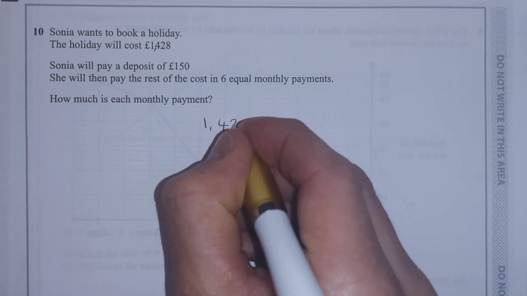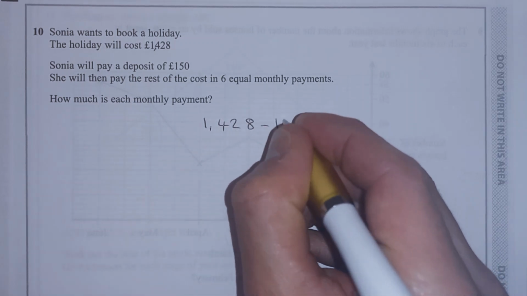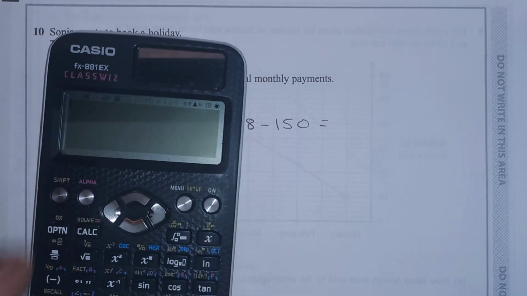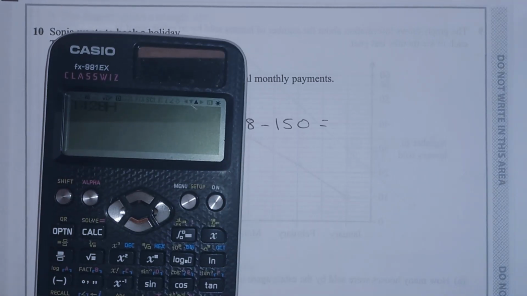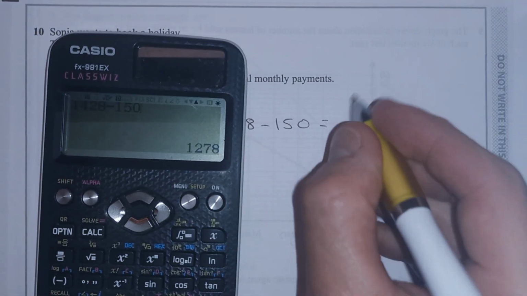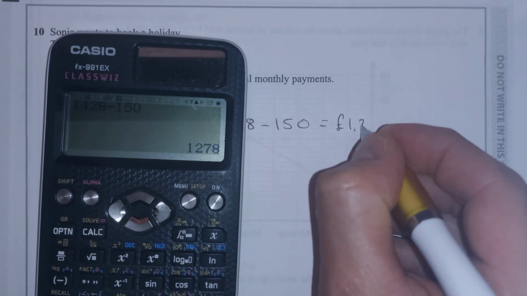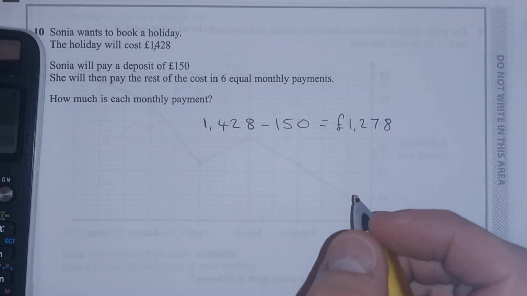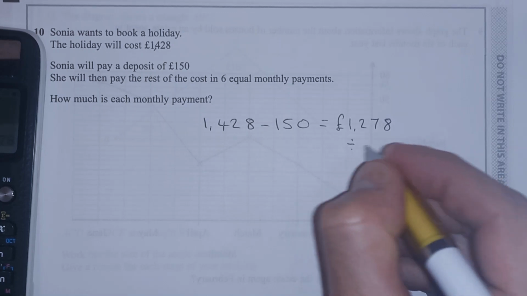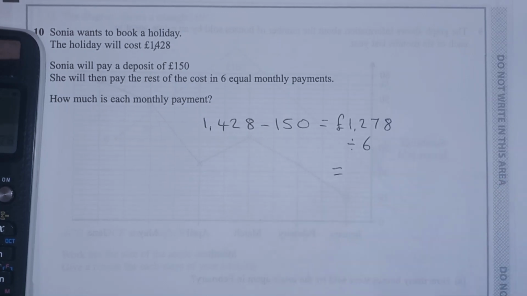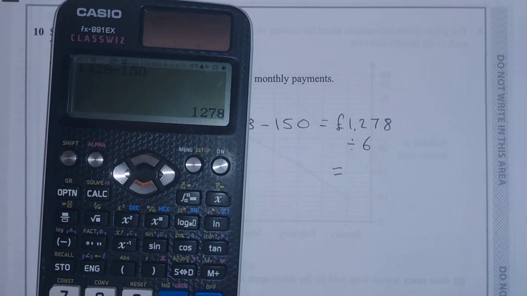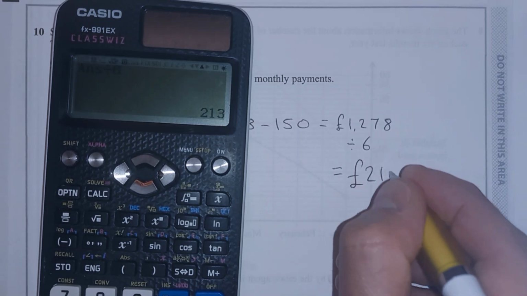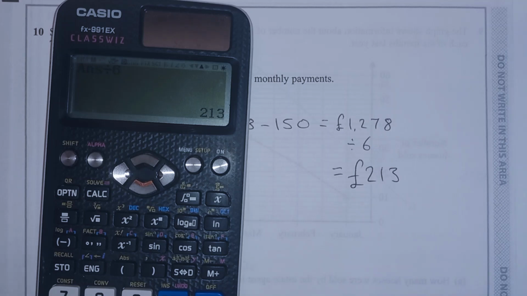So we've got 1,428. We want to take off the deposit first of all. So we're left with 1,278. And it's in 6 equal monthly payments, so we're going to divide that by 6. So leave that on the calculator, divide it by 6. £213.